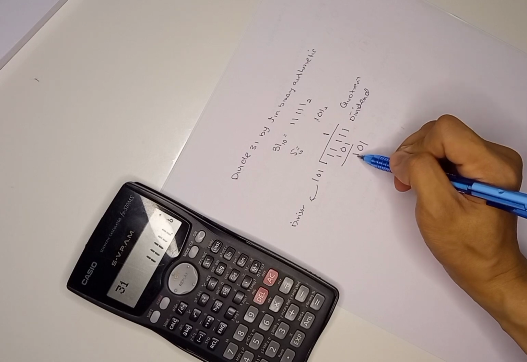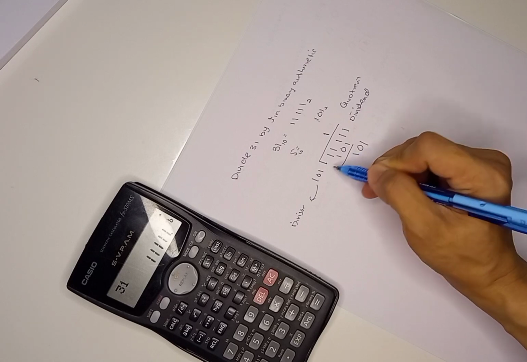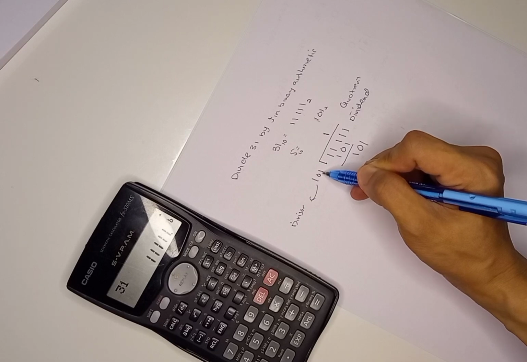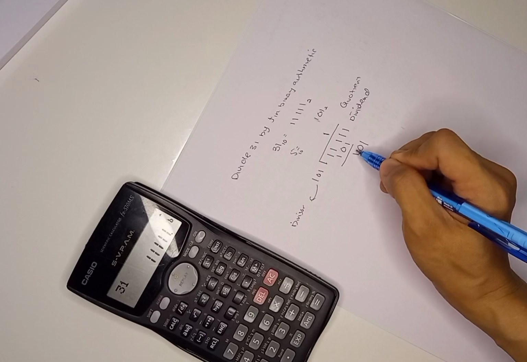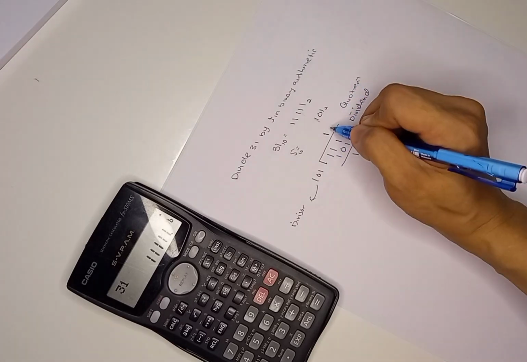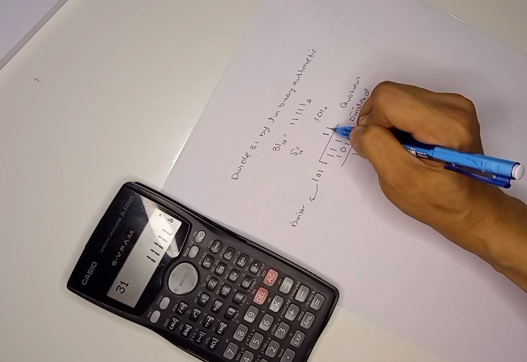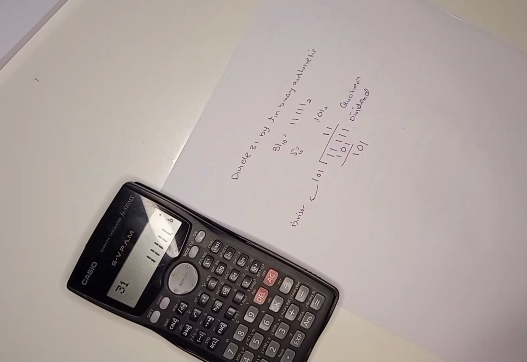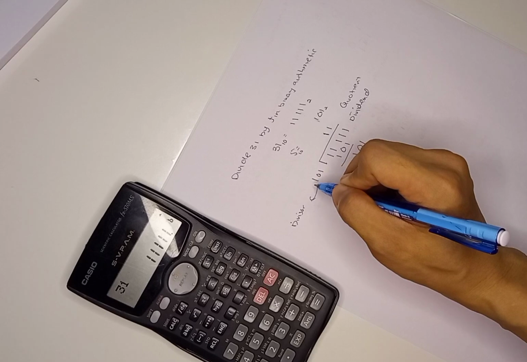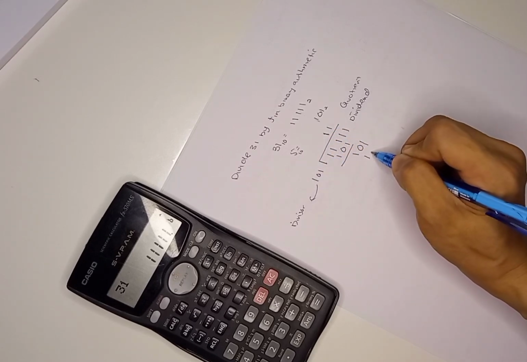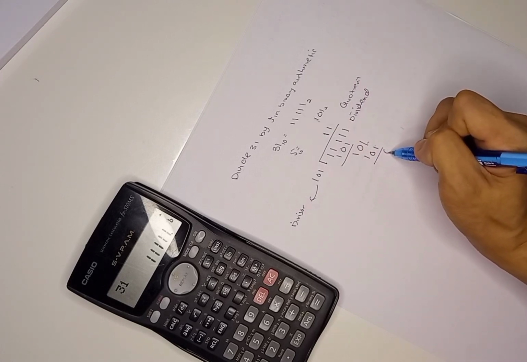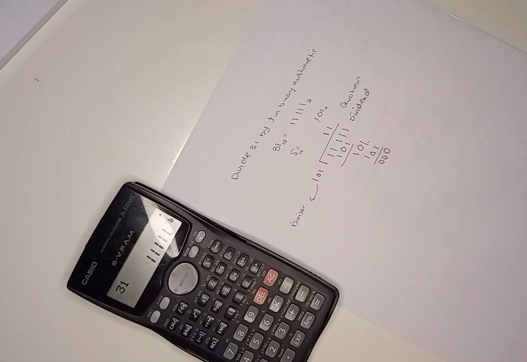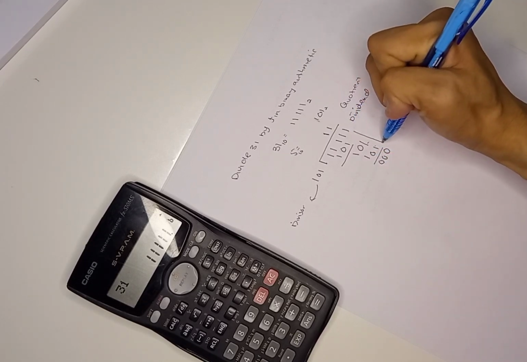Is 101 equal or greater than 101? Yes, it is equal, right? So here you can put 1. Then you multiply 1 with 101, you have 101. Then you further subtract. 1 minus 1, 0. 0 minus 0, 0. 1 minus 1, 0.